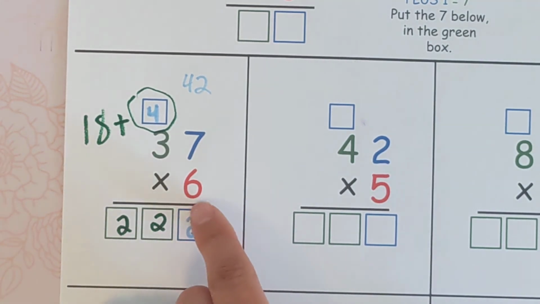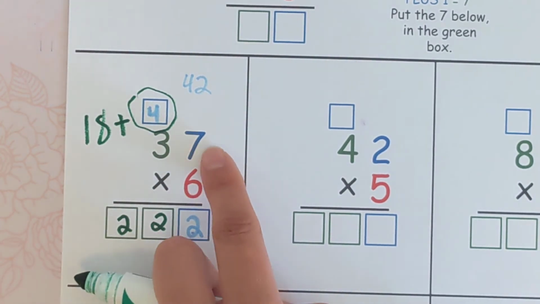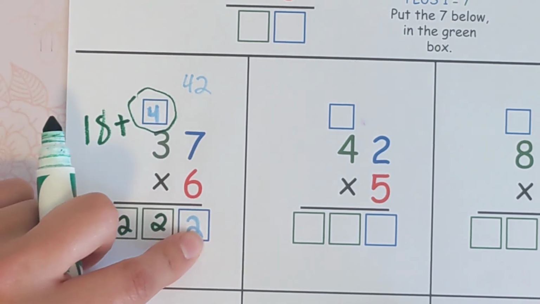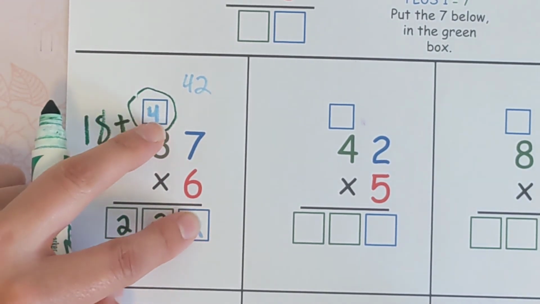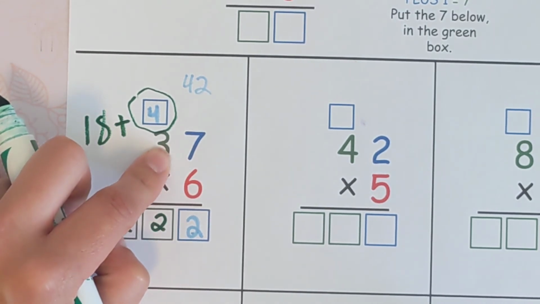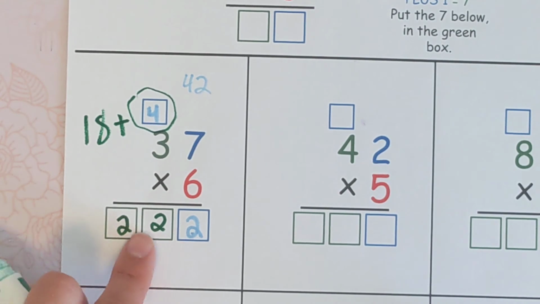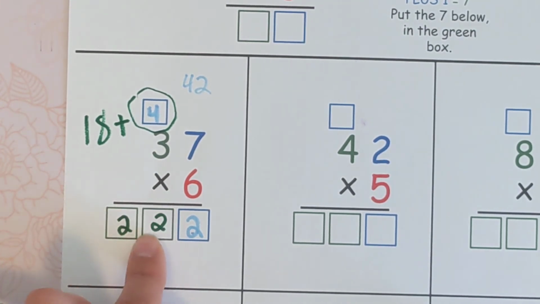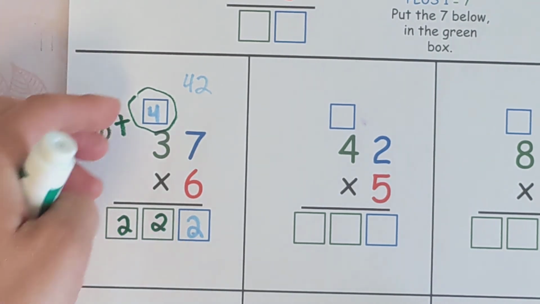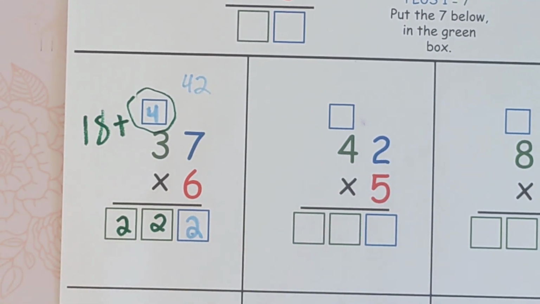So again, I did 6 times 7 and then 6 times 3. When I did 6 times 7, I had to carry because I got 42, and that's a double digit number, so I put the 4 up here. Then when I did 6 times 3, I got 18, but I had to add this 4 in, and I got 22. And then I didn't have to carry here because there's nothing left in the problem. I'm finished now, so I can just put it in. So our final answer is 222.